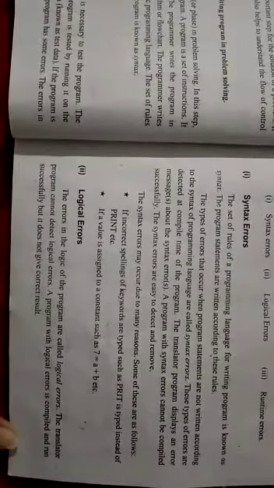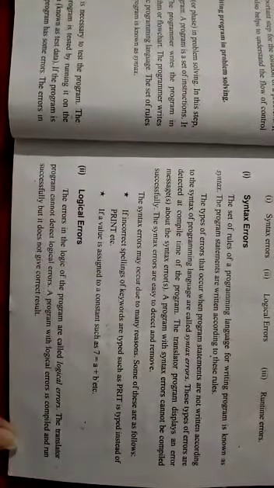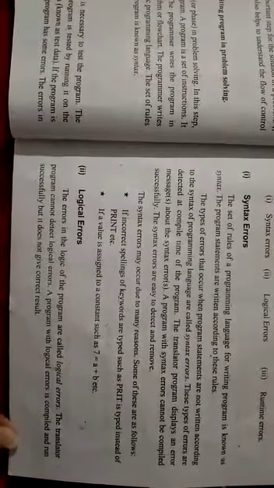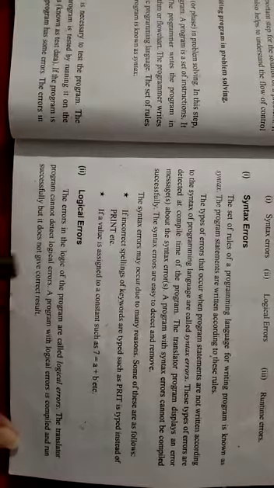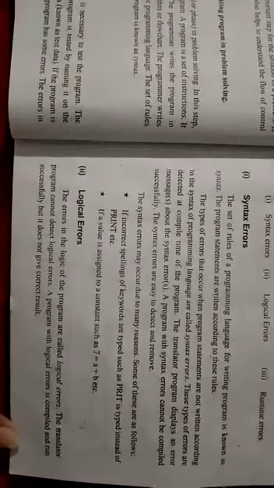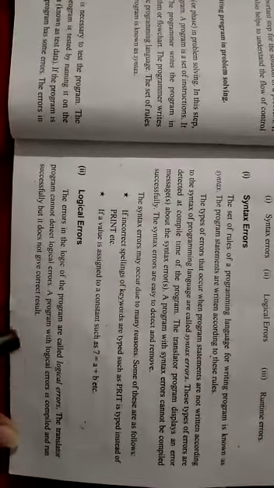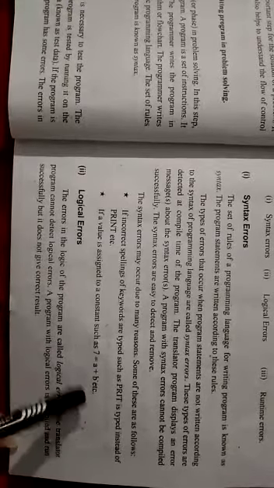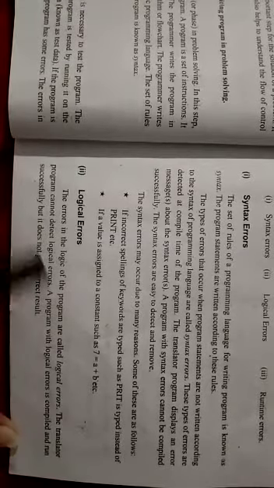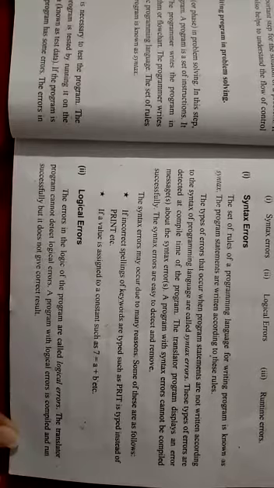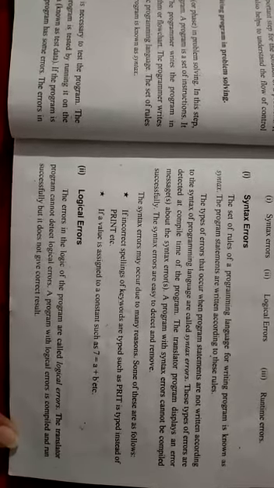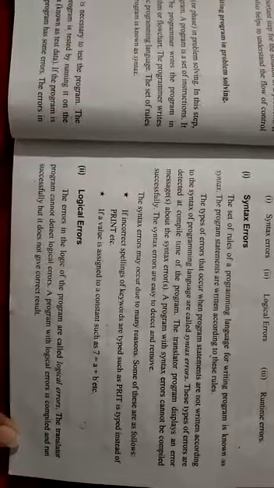Today we have discussed the types of errors. Syntax errors occur when program statements are not according to the programming language, and these errors are detected at compile time of the program, and it displays an error message. The program cannot compile successfully, and syntax errors are easy to detect and remove. For example, any incorrect spelling or incorrect value, minor mistakes, are called syntax errors.